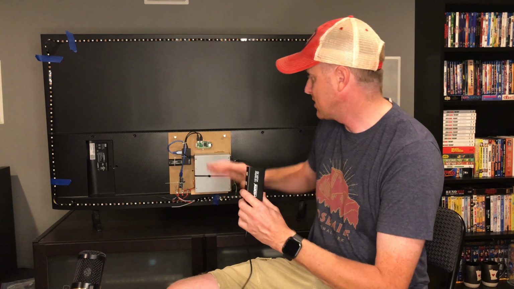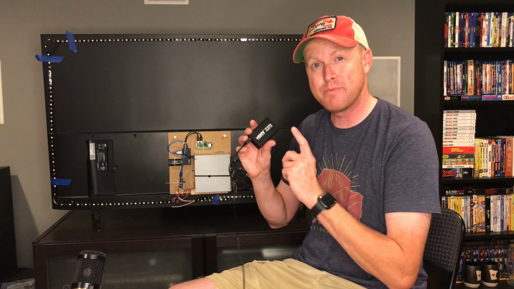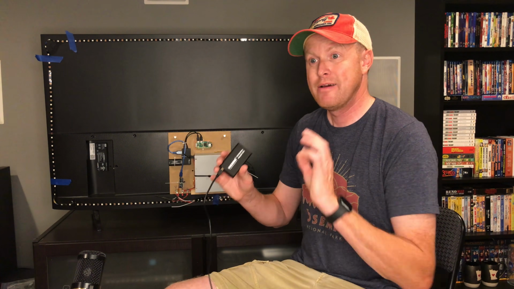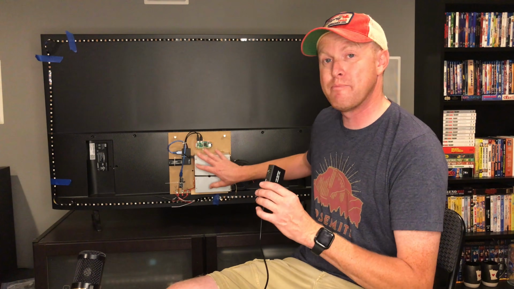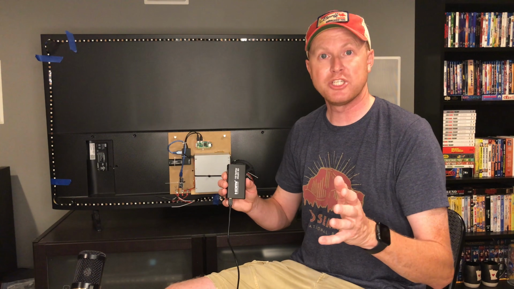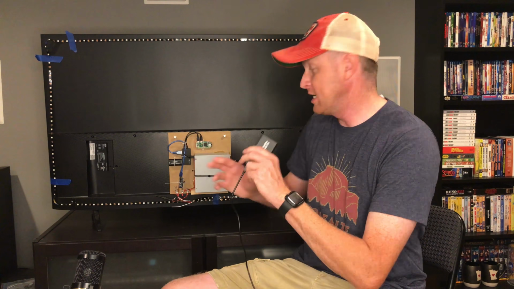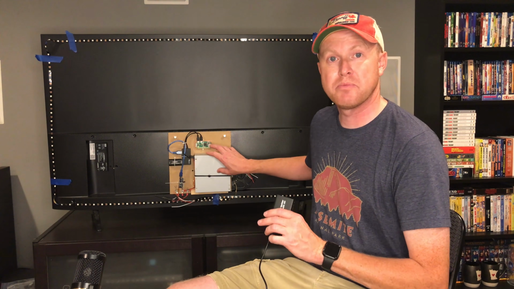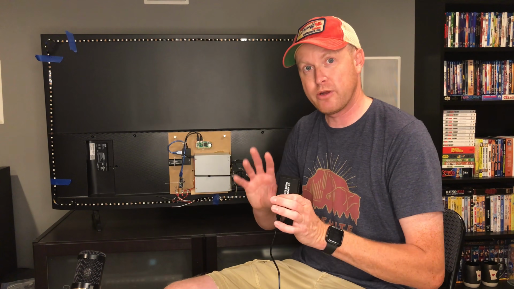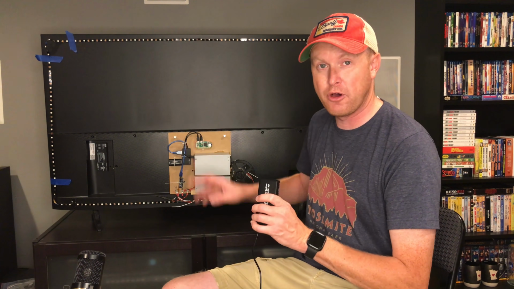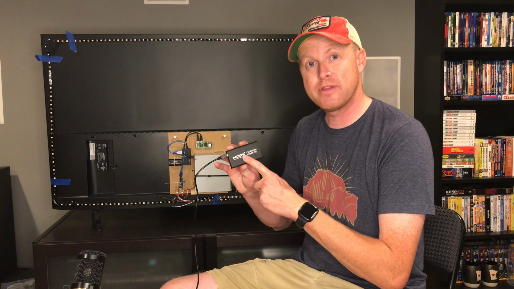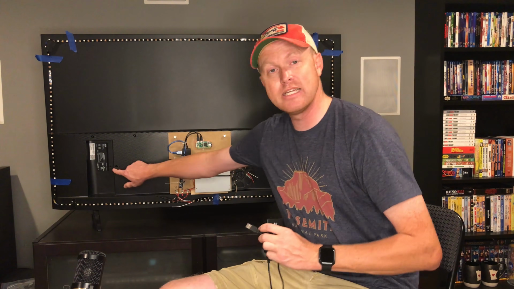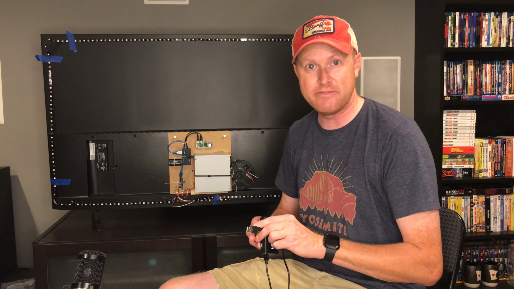Now, before we leave the back of the TV, I want to talk about this HDMI splitter I have. Now, I did not install this on my project board because I'm going to be using a separate power supply for this. And the reason for that will be those occasions where I do not use the backlights, but I still want to be able to watch TV. If this was plugged into this power supply, this would only turn on when this power supply is turned on.